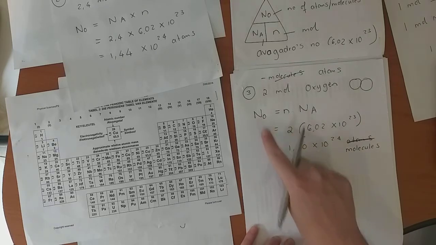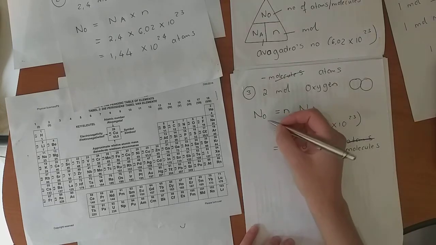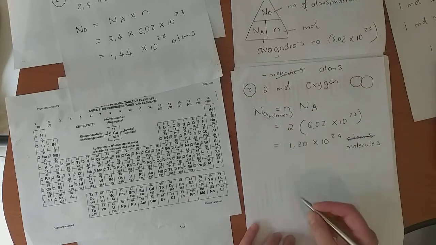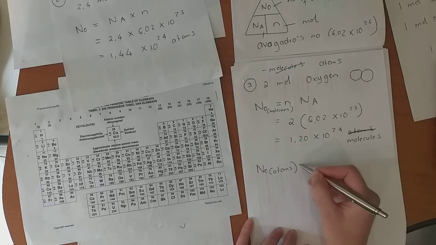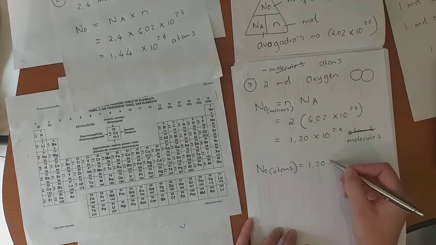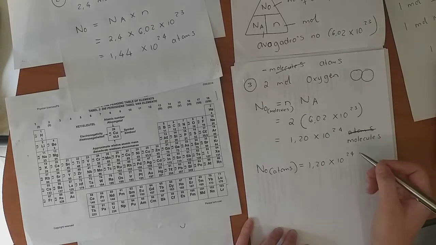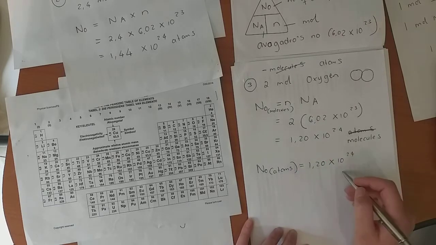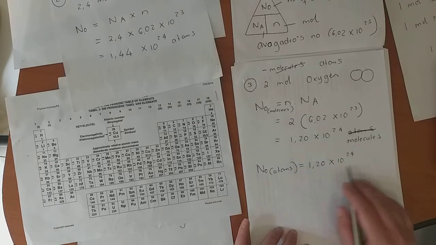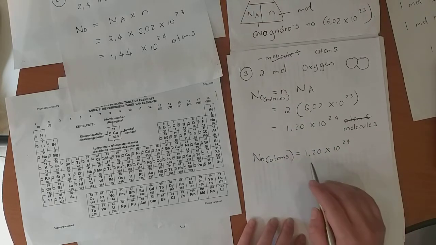Now, the symbol for molecules and atoms is the same. So if you want, you can always write a little subscript here once you realize, oh, this is diatomic, that is molecules, then we'll go N_O for atoms. Okay, so you got 1,20 times 10 to the 24. Now, I probably shouldn't have rounded that off because it's going to make a difference now at the end. So in future, rather keep that as a long answer and then round off at the end.